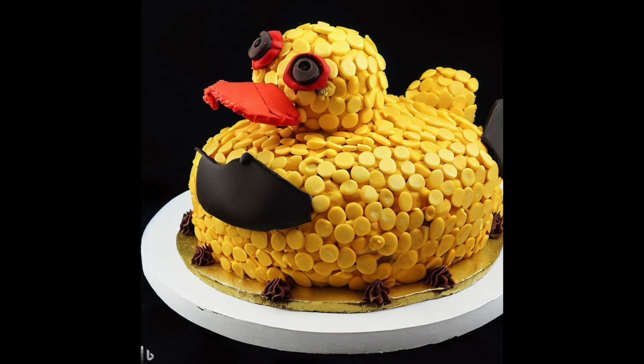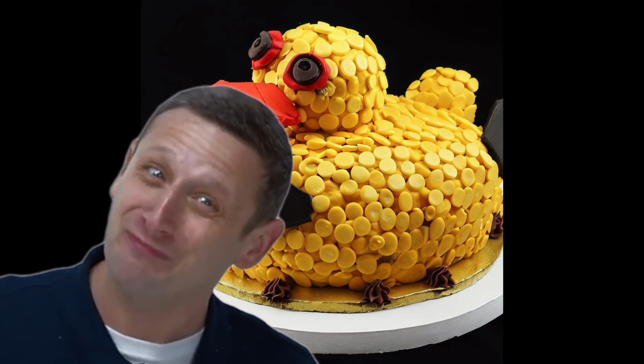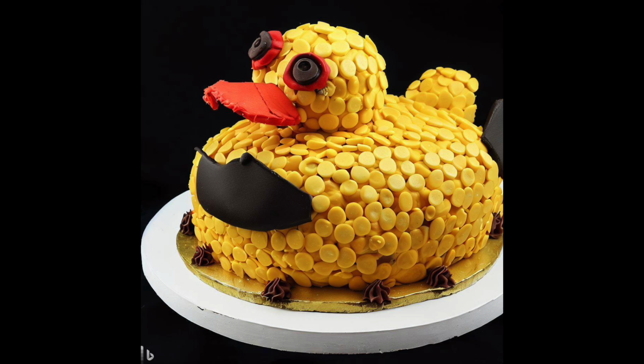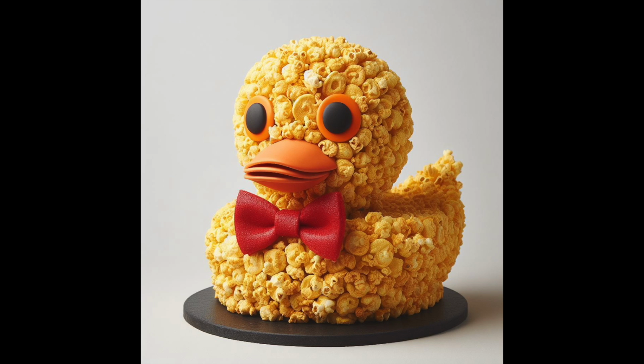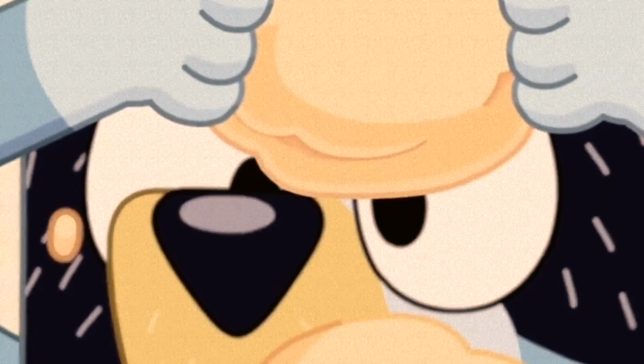Okay, we're back on track here. You sure about that? At least I started getting the duck facing the right way. Still plenty of random bits being added on, like the chocolate wings. There's still not enough popcorn. Let's ramp up the popcorn a bit. Alright, too much popcorn. But the general shape of this duck has made me gain some confidence. I believe in you, mate. You can do this.